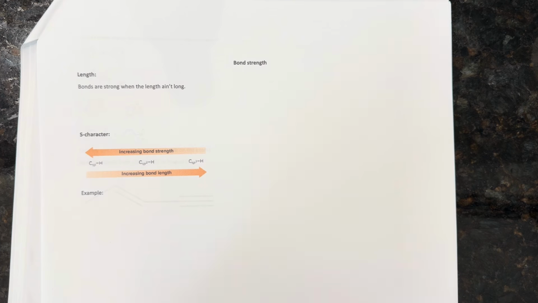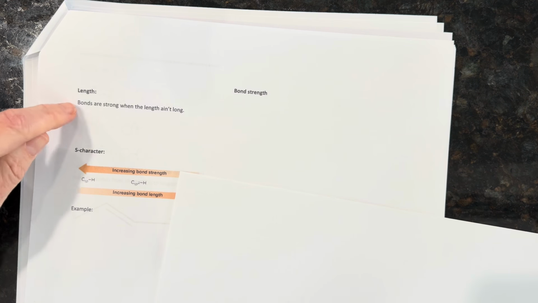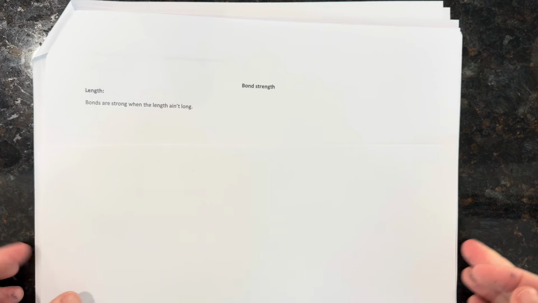Bonds are strong when length ain't long. I don't know what I was smoking when I wrote that. But what was really funny, I thought this was really stupid, but then somebody wrote to me and said that it helped them on their MCAT for some reason. So I said, okay, cool, I'll keep it. All right, bonds are strong when length ain't long.